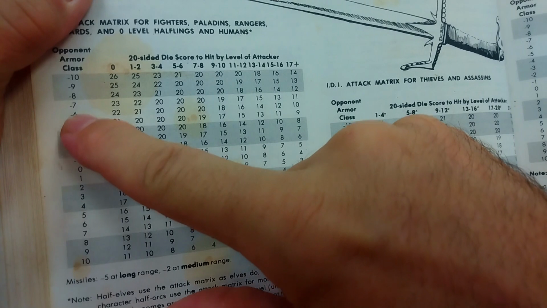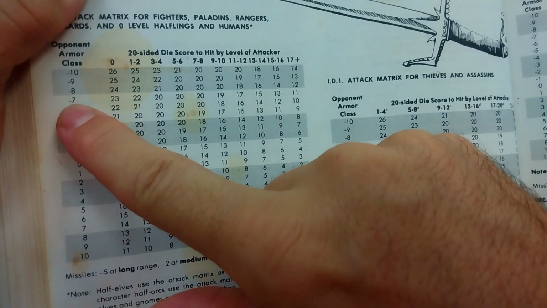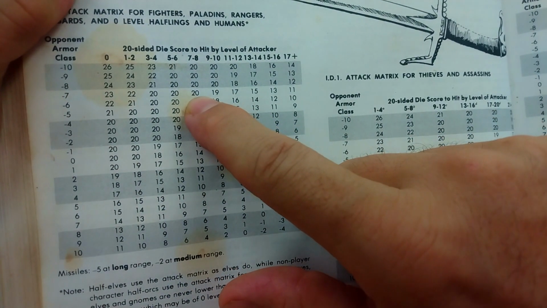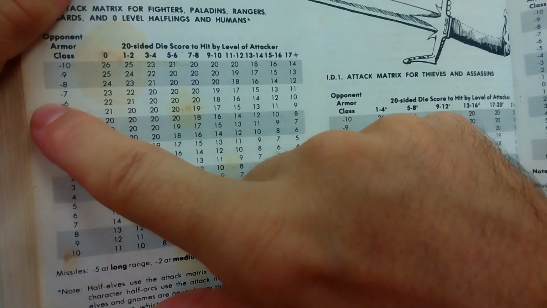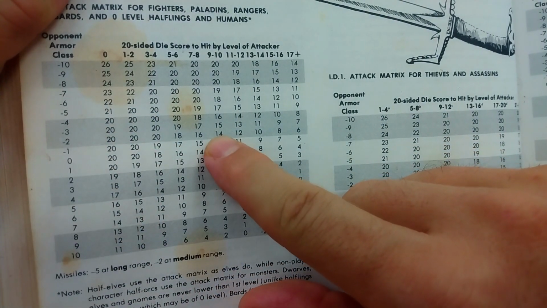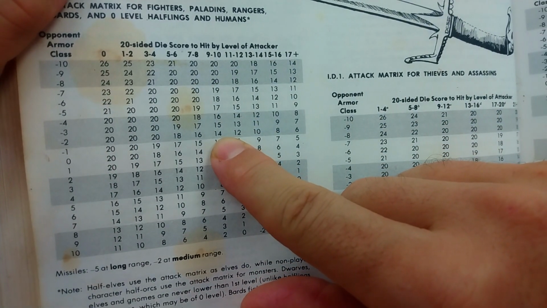If I've done all of my adjustments here, that's very different than saying, well, listen, I'm attacking a guy with an armor class, an effective armor class of -7. If I have a +5 to my die roll, well, that drops it down to here. Now I'm effectively hitting an armor class of -2. That's a 14. Well, my 20 goes to 14. That's a +6 to the die roll.